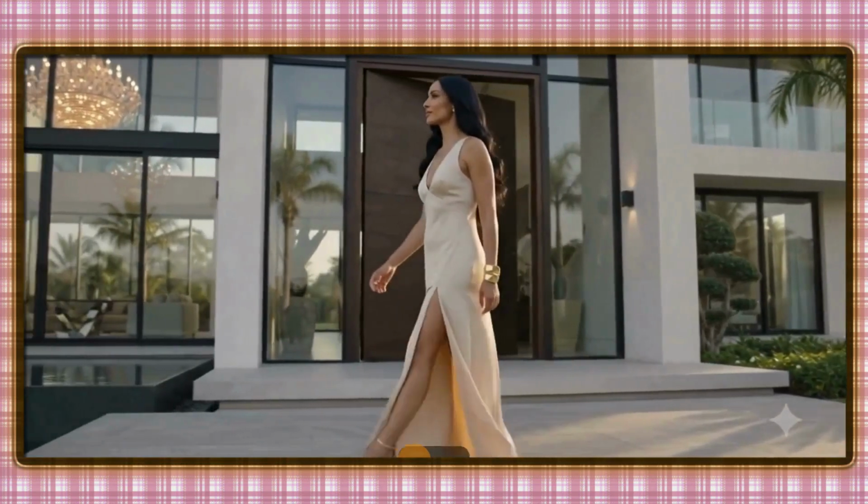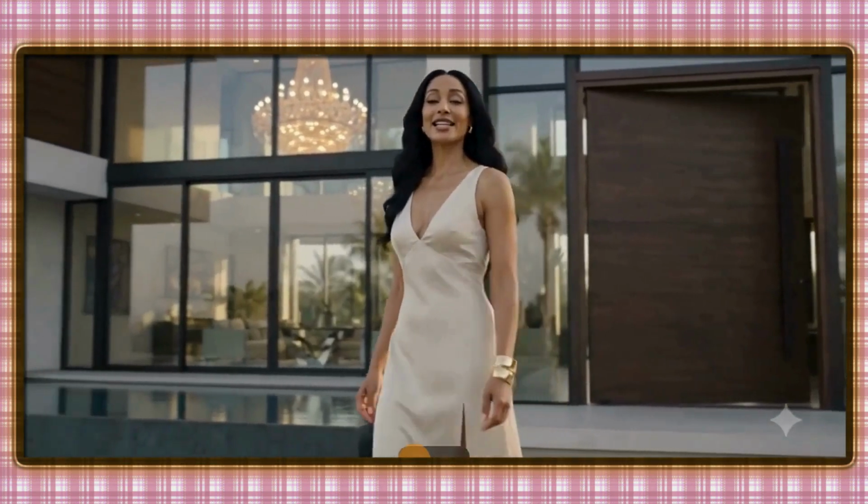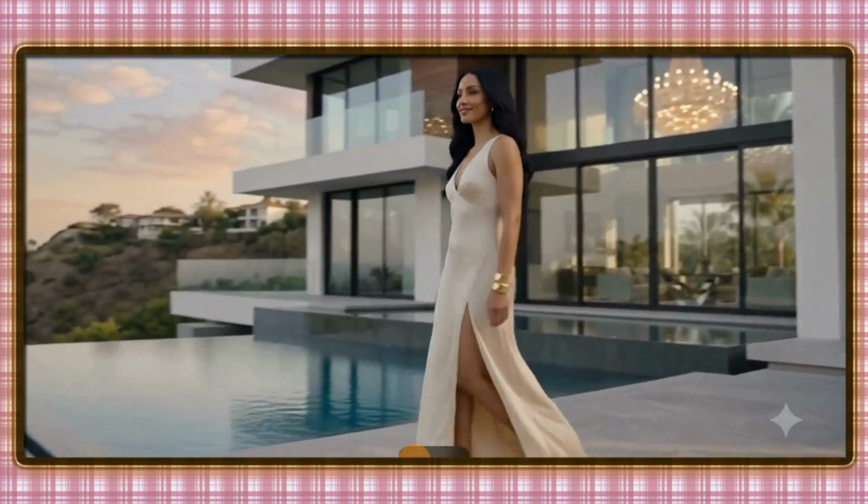Every detail has been carefully crafted to create an exceptional living experience.